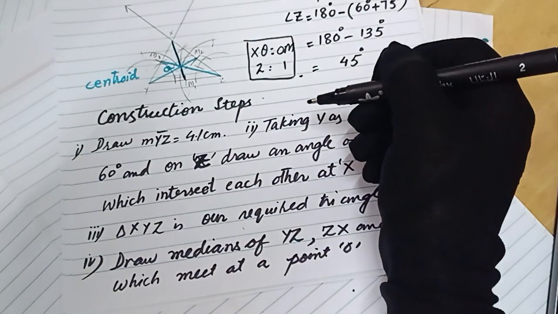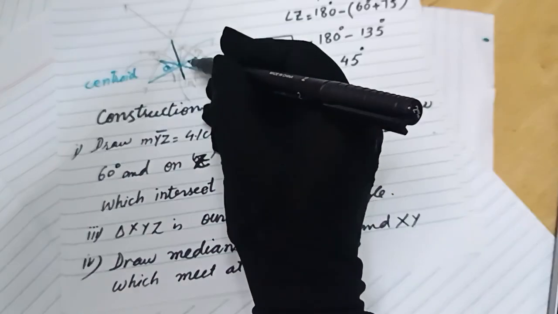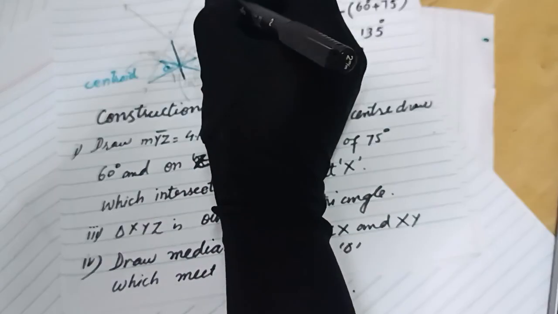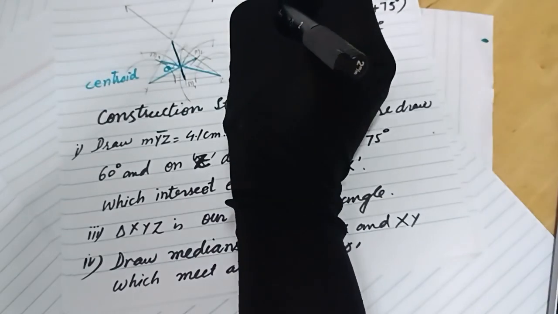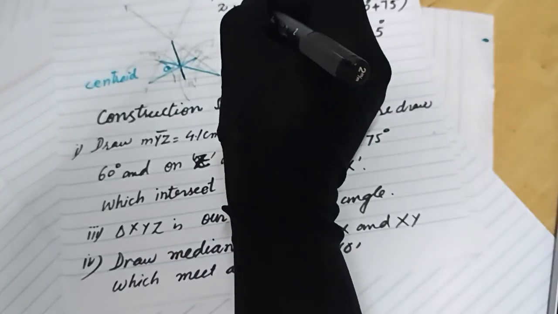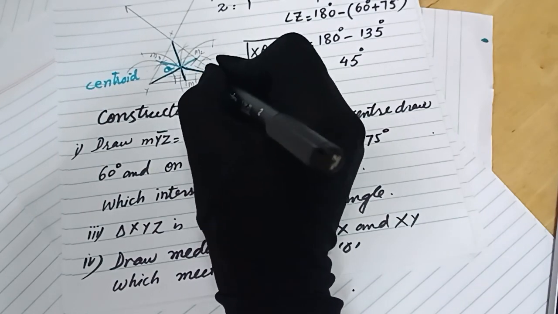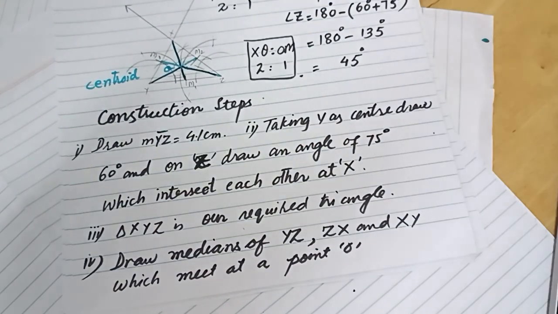For the median it's a specified result. The same for the others: vertex to the center YO and OM2 will also be 2 to 1, meaning this portion will be 2 and the other will be 1.